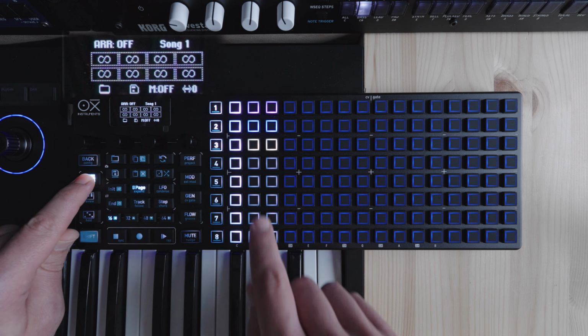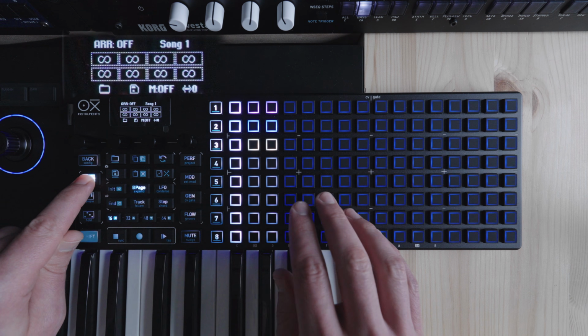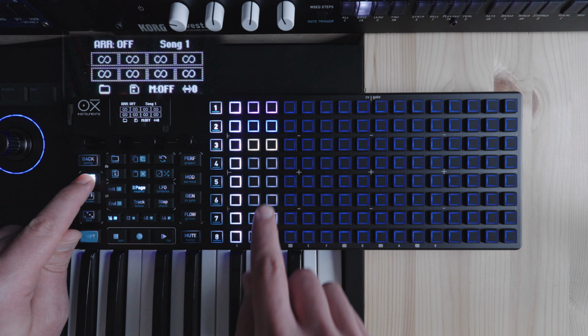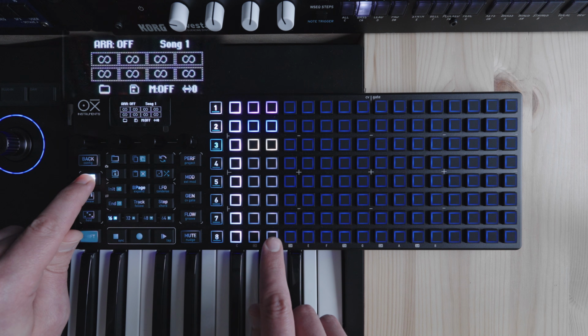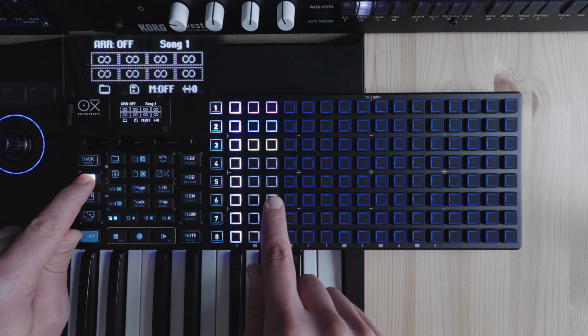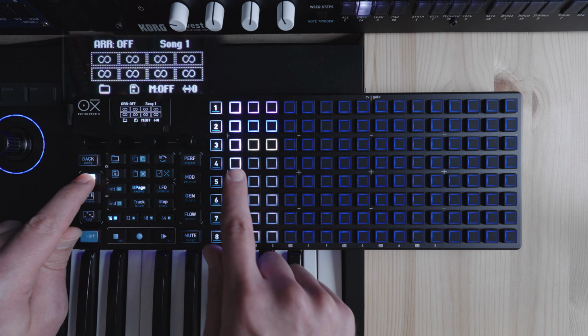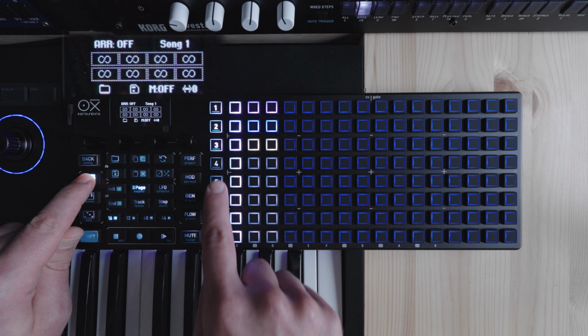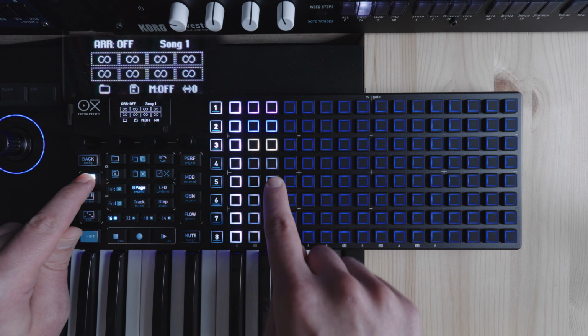So this is a very fast way to audition your set of patterns and then add them to the arranger, and it will populate the empty slots and muted sequencers with empty patterns.